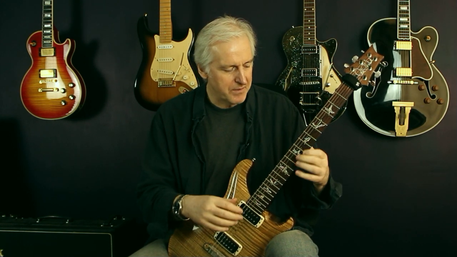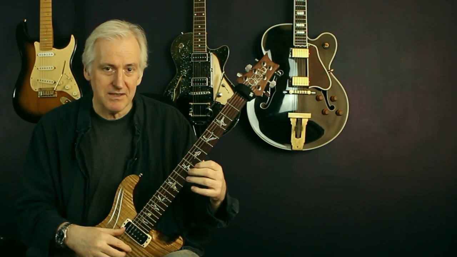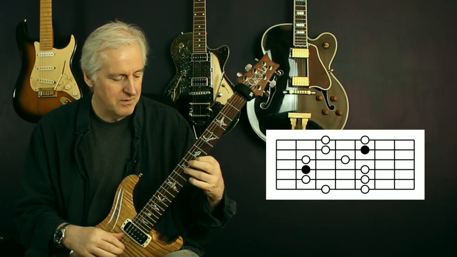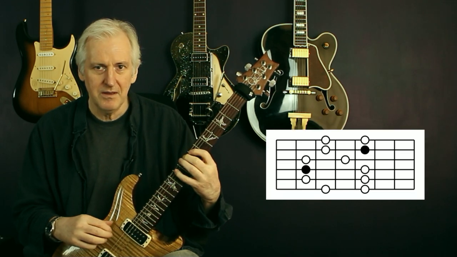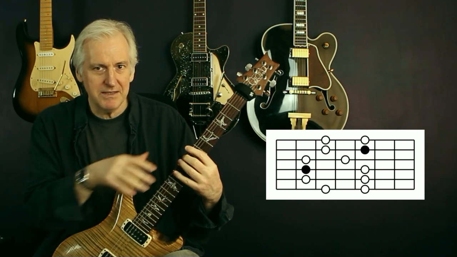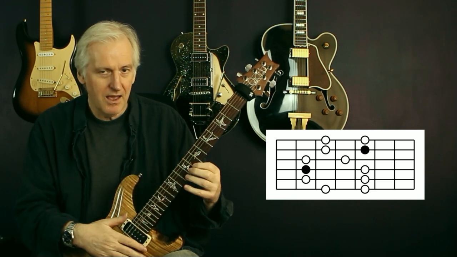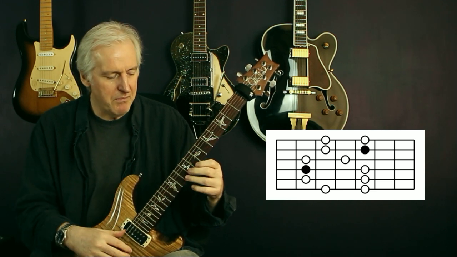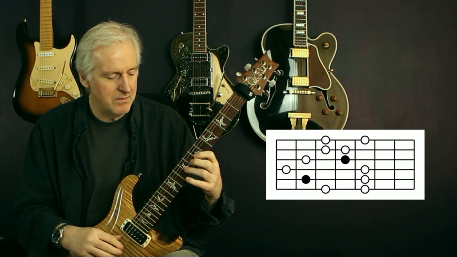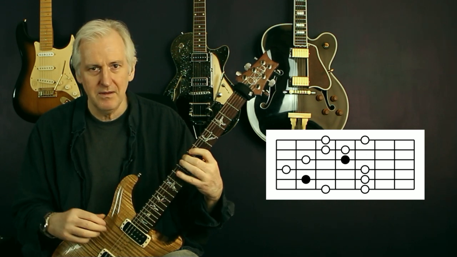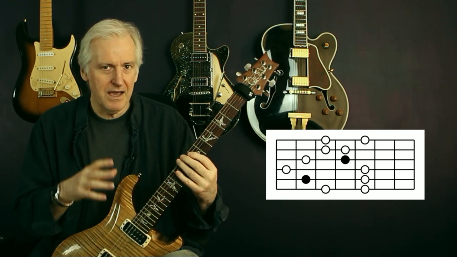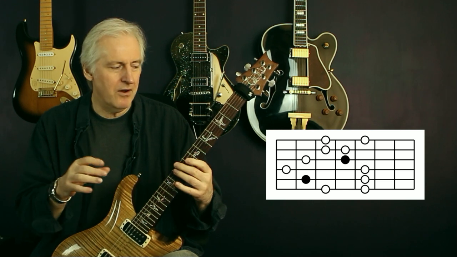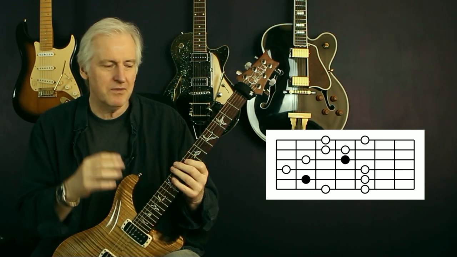Well, I'll follow exactly the same rules again. So we start with the pentatonic scale. So there's my A minor pentatonic in that second position. I flatten the root note, if you remember. That creates that scale.